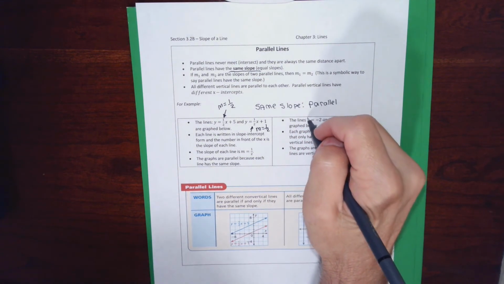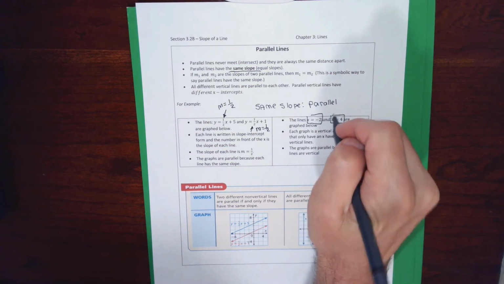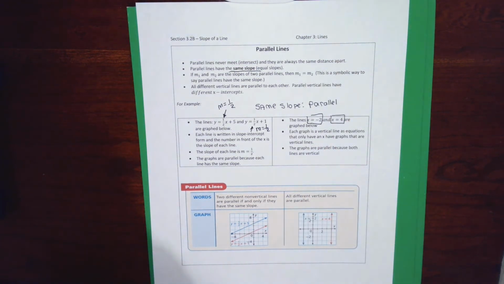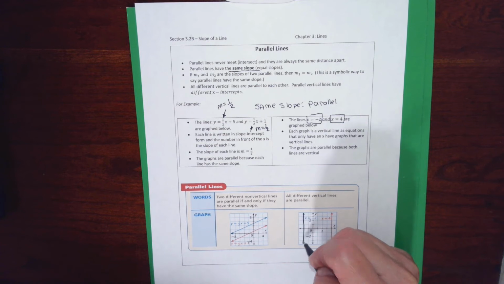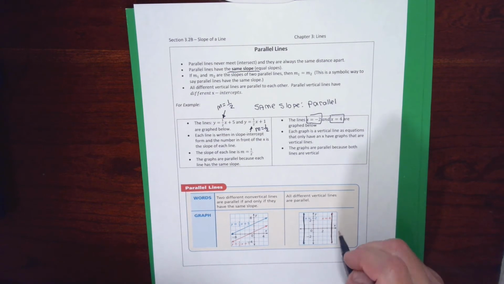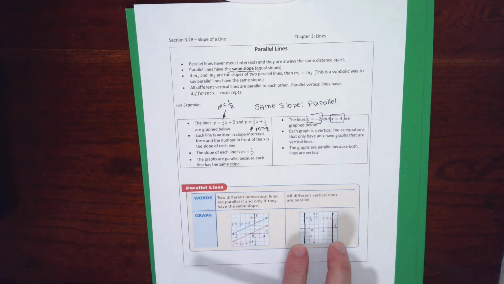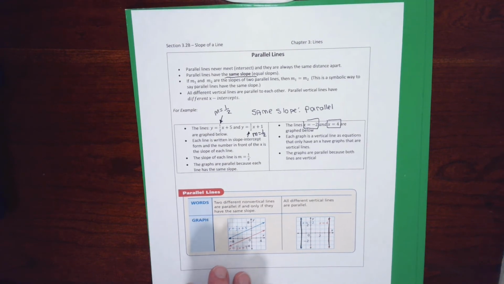Similarly, the lines x equals -2 and x equals 4 are vertical lines, and vertical lines will never meet. The graph of x equals -2 goes through -2 on the x-axis, and it's a vertical line. The graph of x equals 4 goes through 4 on the x-axis, it's a vertical line. These are parallel lines as well. They're lines that go in the same direction and never meet. So parallel lines have exactly equal slopes.